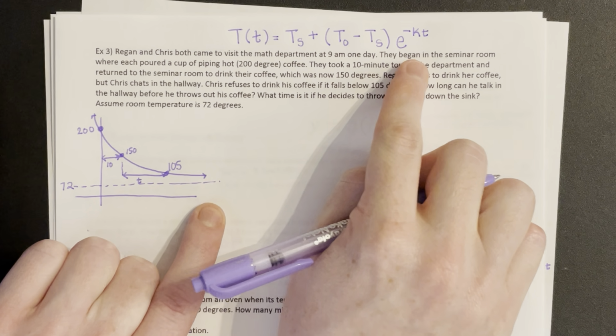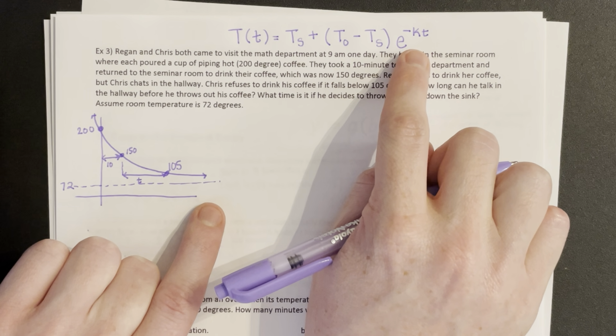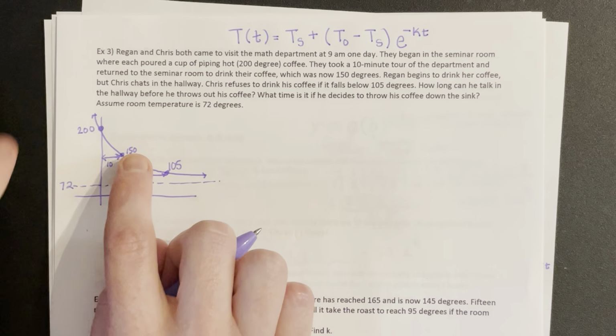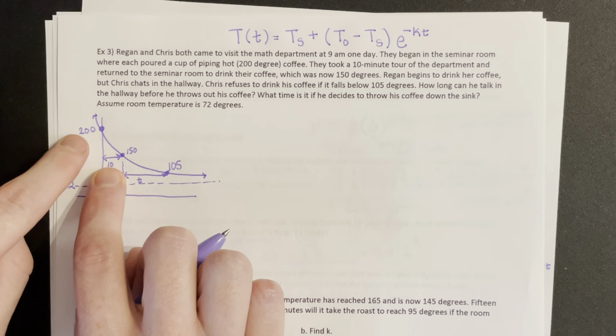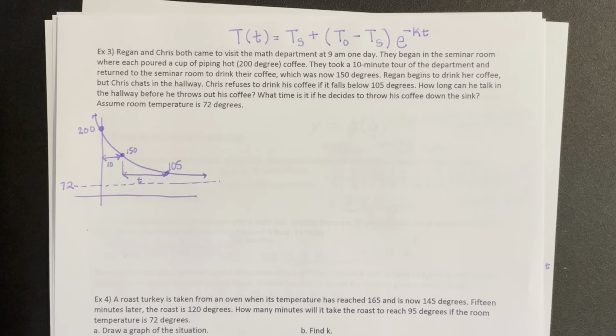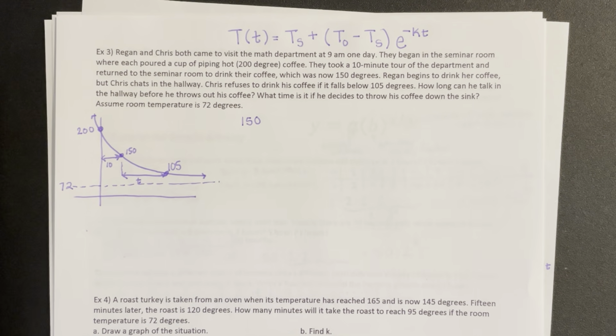To do this formula, we first have to solve for k. I can't calculate anything without knowing the constant. To find a constant, I have to know two temperatures and the time between them. So that's why we have this 200 and that 150 that happened in a 10-minute span. So after 10 minutes, we get to 150 degrees.